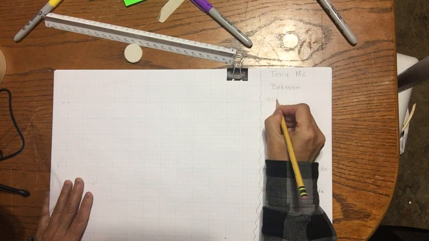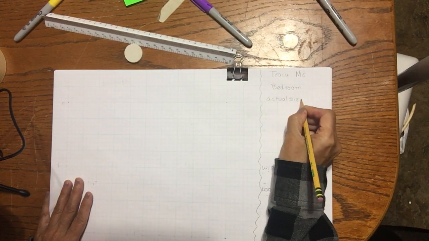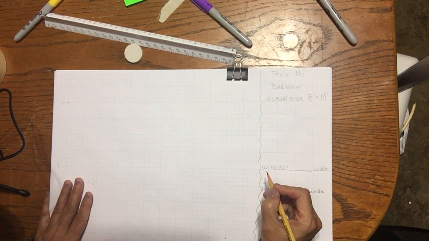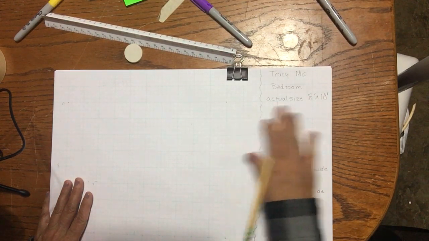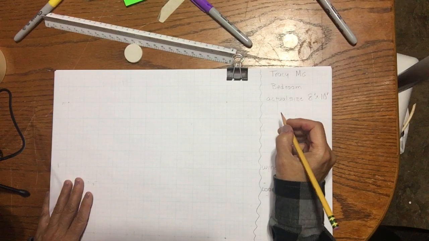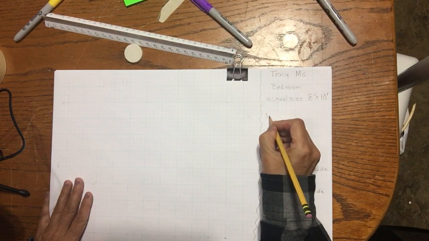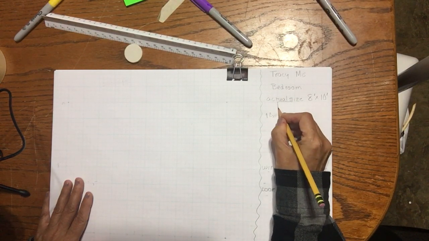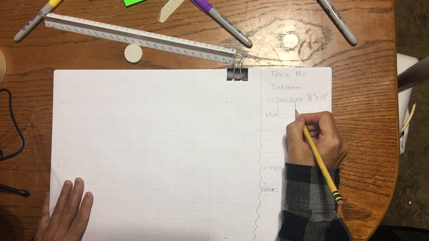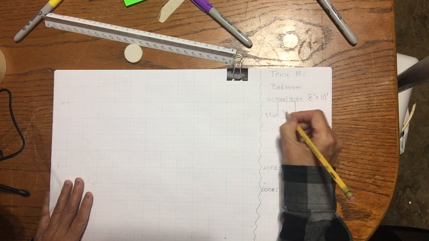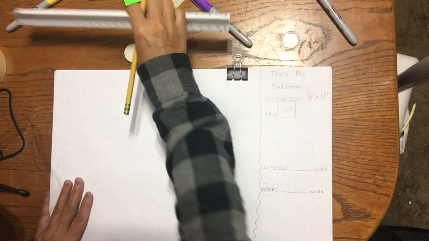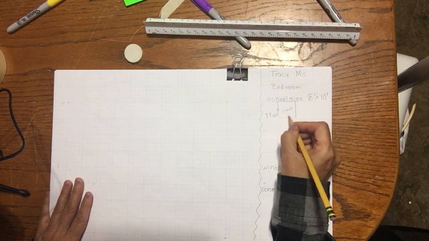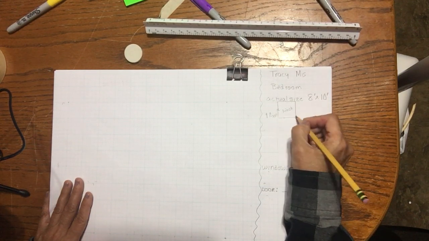The actual size is an 8 foot by 10 foot room. So we're going to scale this down. So for the scale, 1 foot is going to equal one of these squares, which is actually 1 inch. So if you took the ruler and you measured this, this would equal 1 inch. So 1 foot is going to equal 1 inch, which is the size of one of these big squares.